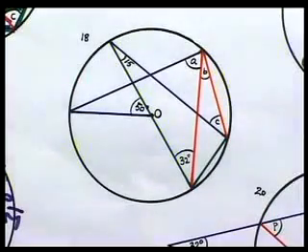Too much time on one sum. Let's look at question 18. Study that well. Do you actually see any isosceles triangles, or do you see any angle made by the same chord? All those rules that you have learned, try and think about it.